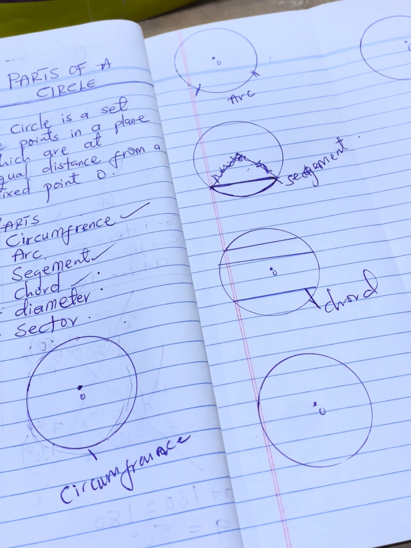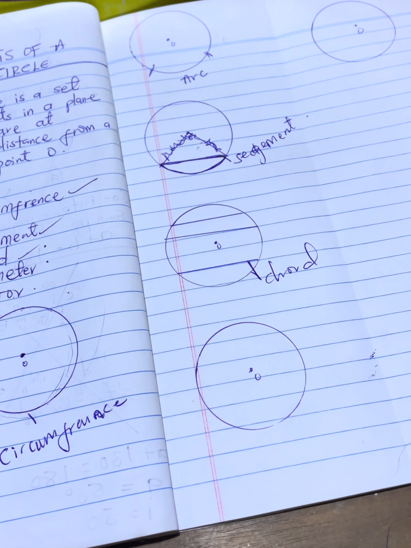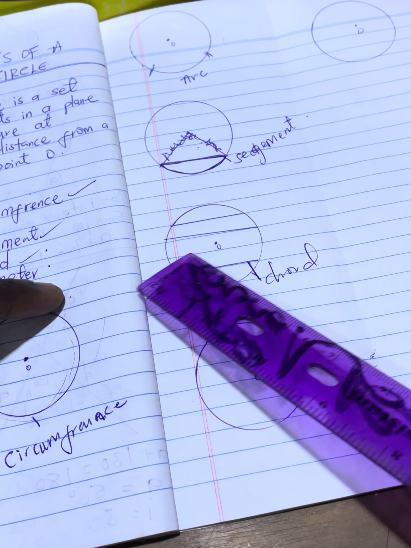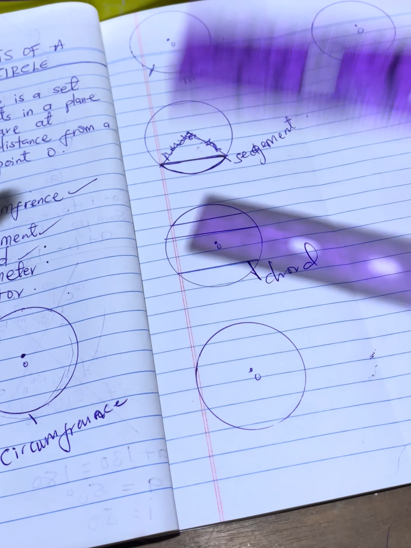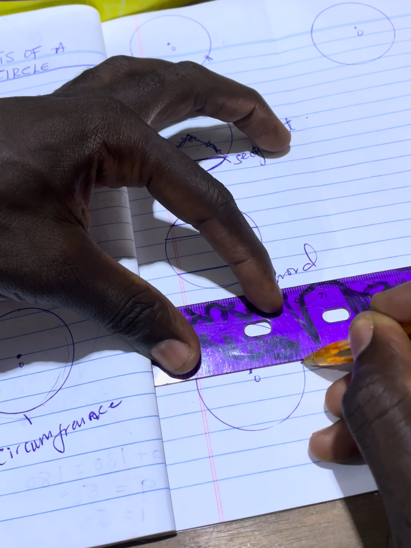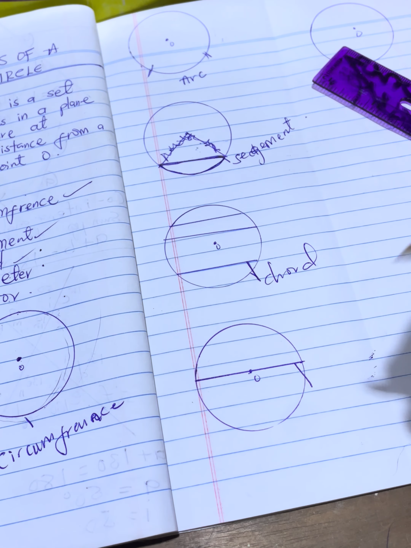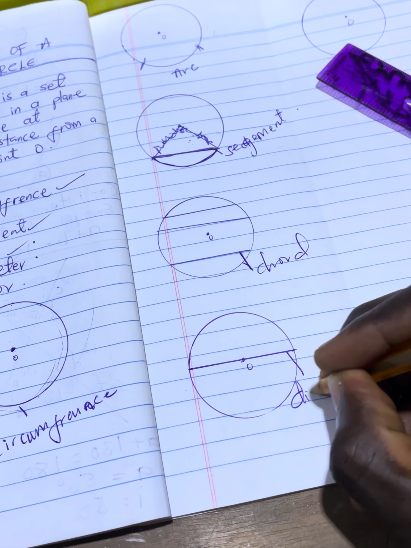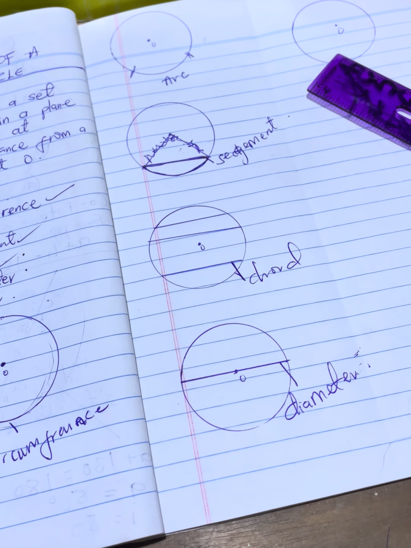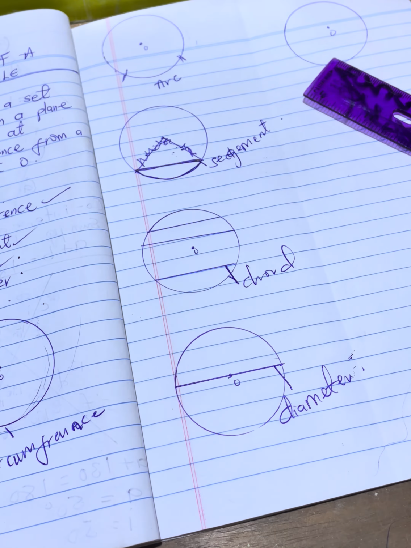The reason most students make the mistake is that they call the chord a diameter, but the difference is that a diameter is also a chord, a special type of chord which passes through the center. All the lines I ruled, none of them passed through the center. When that chord passes through the center, it is no more called just a chord, but rather a diameter. Some also call it a chord, but the actual name is diameter.